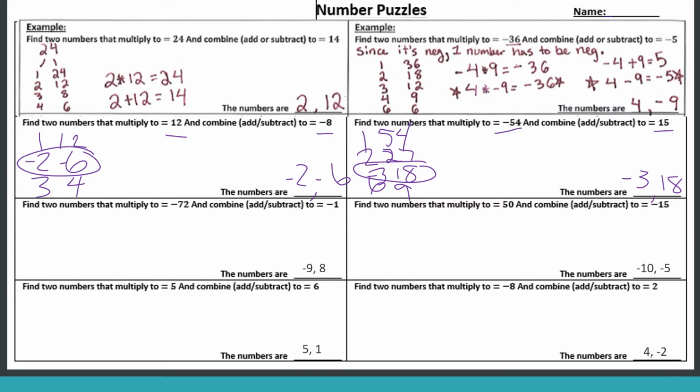All right, so if you did try those 4, there are the combinations of numbers that you needed. Again, remember you need to multiply them to get that number and add or subtract to get that other number. That would be that middle term that we're going to be looking at, okay?